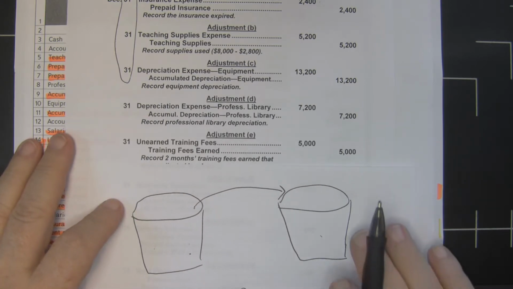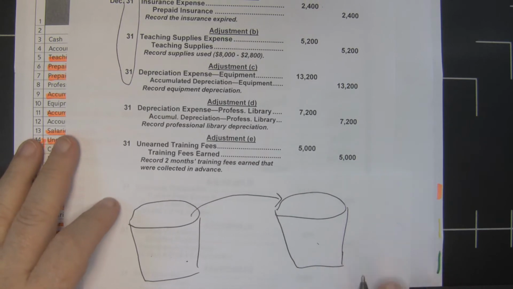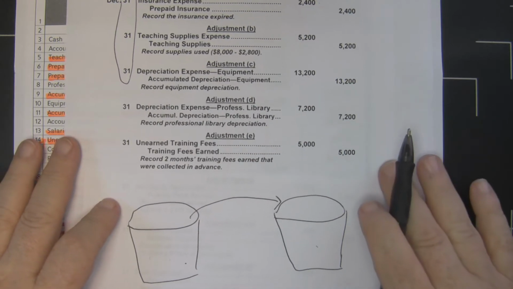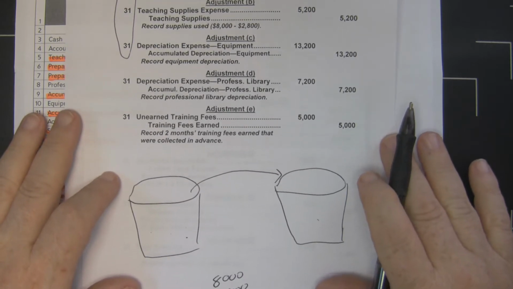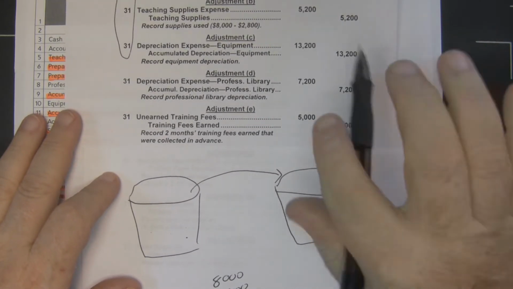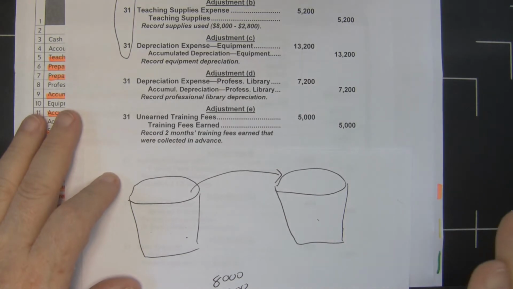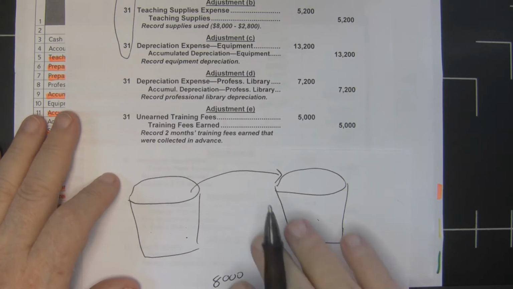Now, unearned training fees. This is a little different because these are unearned fees. We got paid in advance and then earned the fees later. So we're told in advance that we got these fees. It's on our trial balance, $12,500.